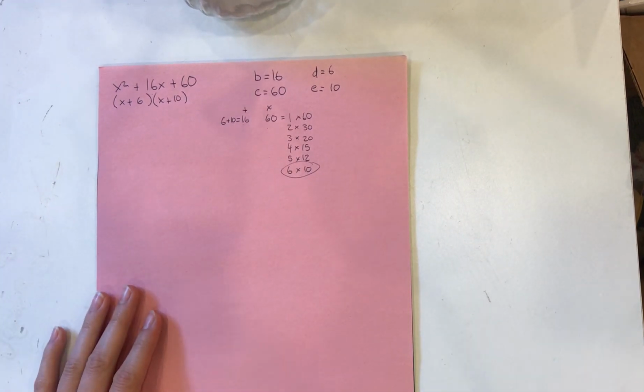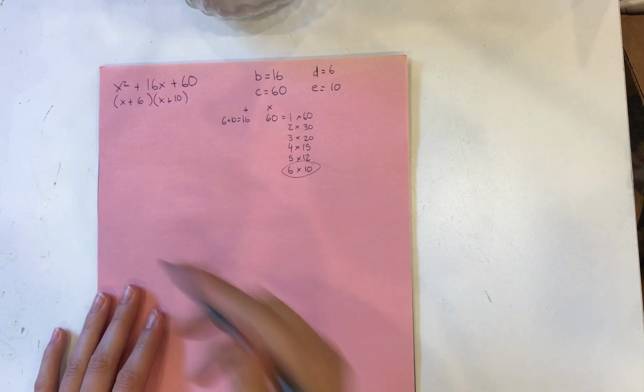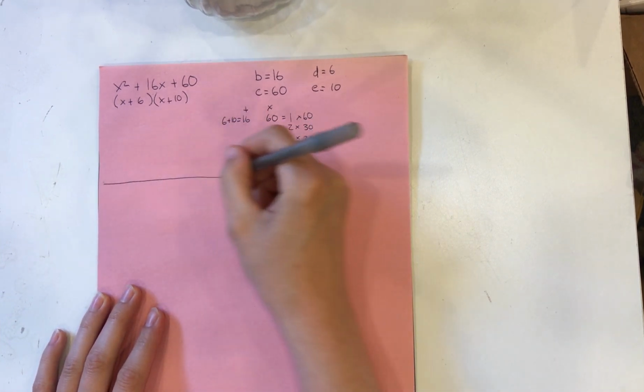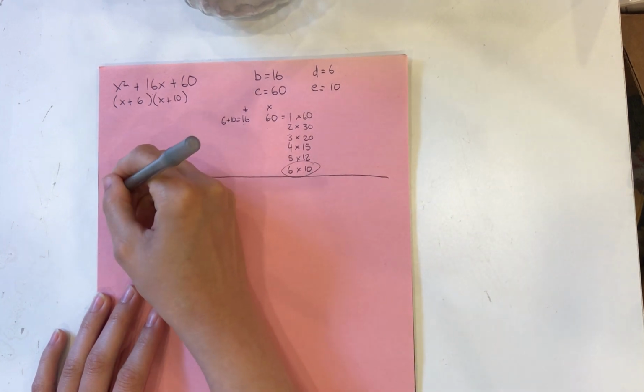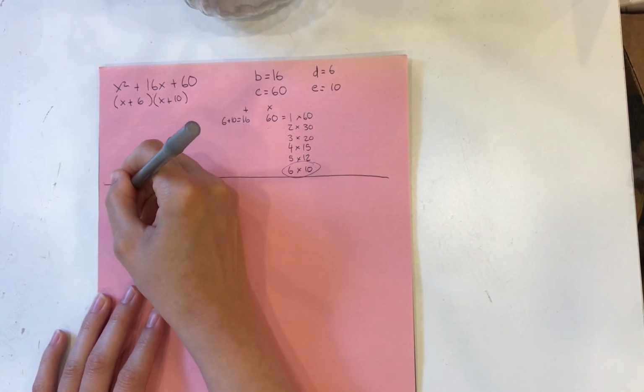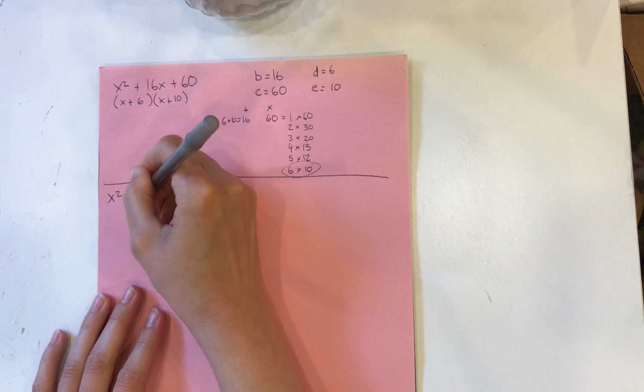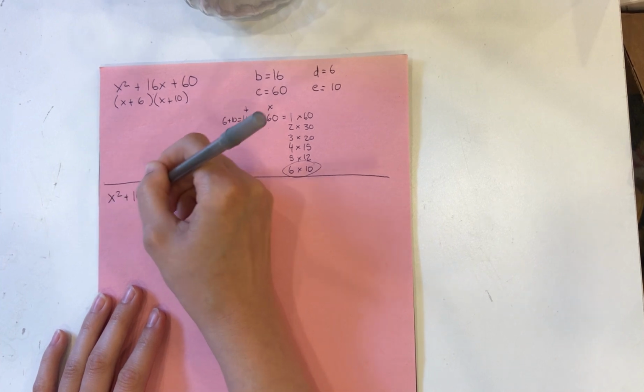Okay, so we're going to go through that step by step. Here is our original polynomial that we're starting with.